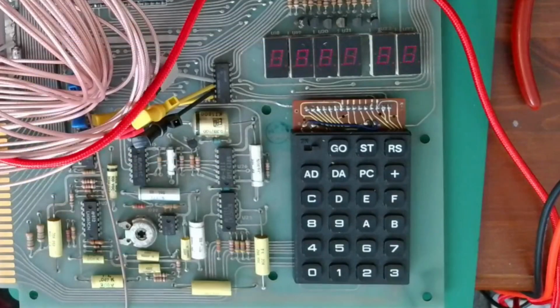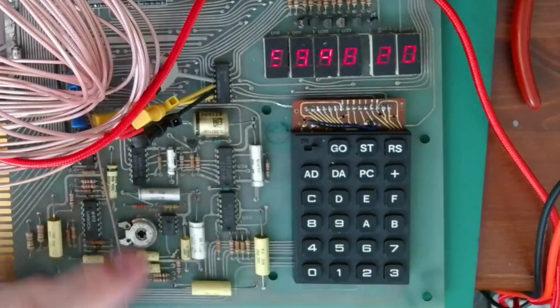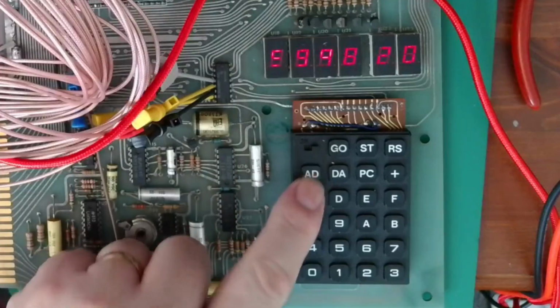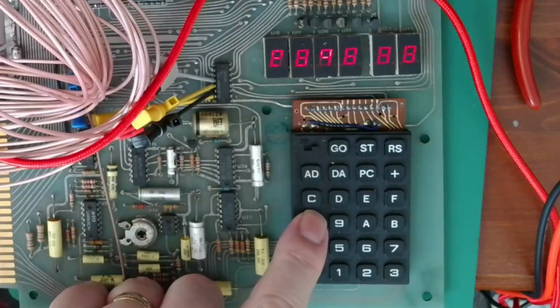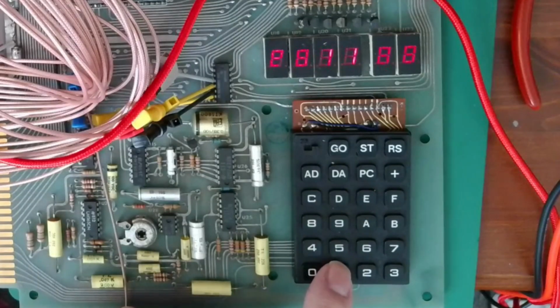So here we have the KIM-1 running. Oh, and it's crashing. Reset it. And now I'll press the keys, and it reads something. Let's put all to 1, shall we?